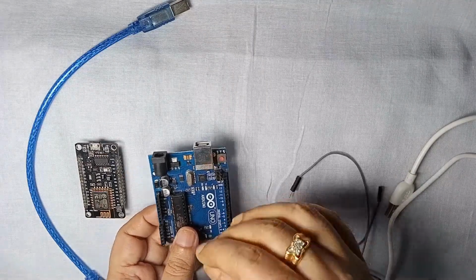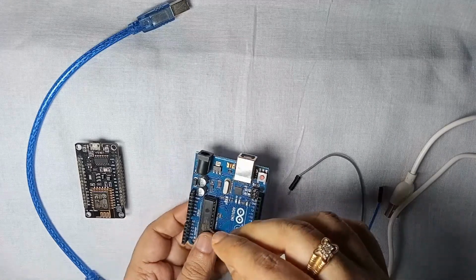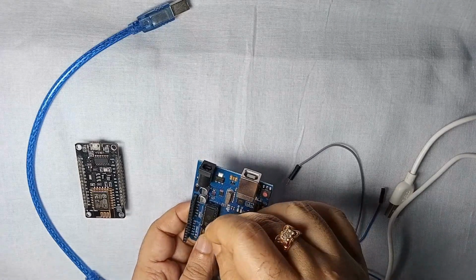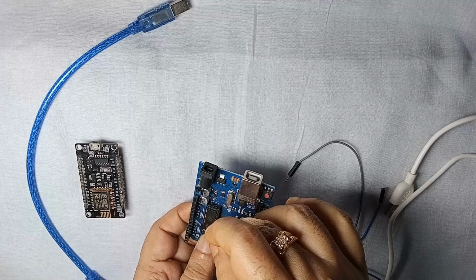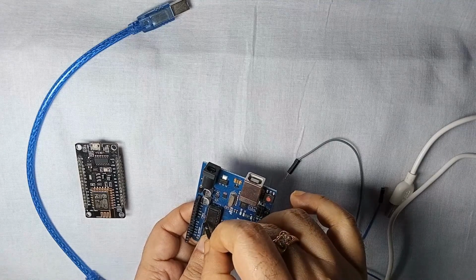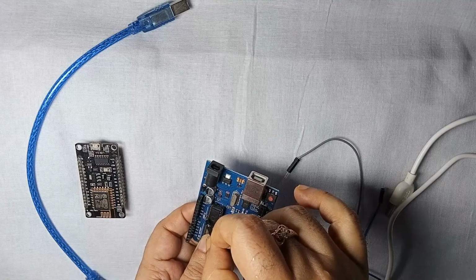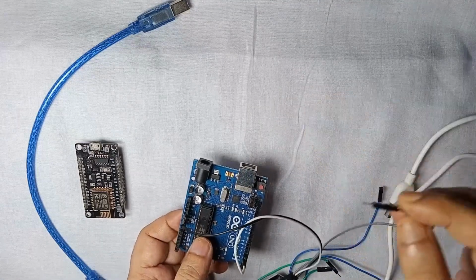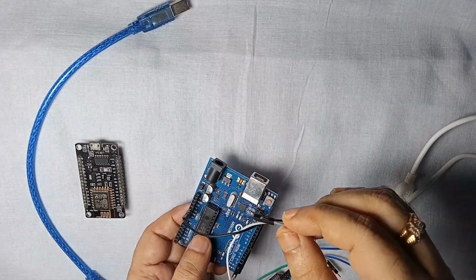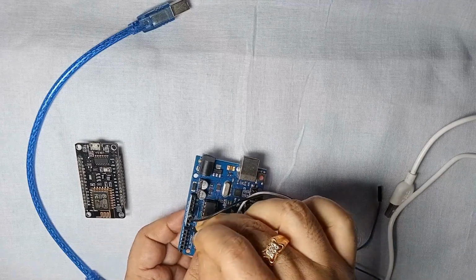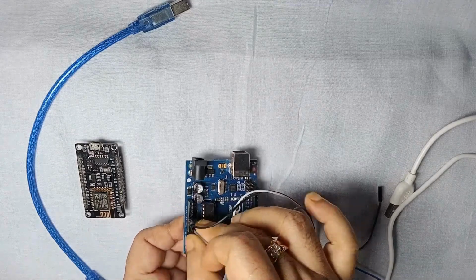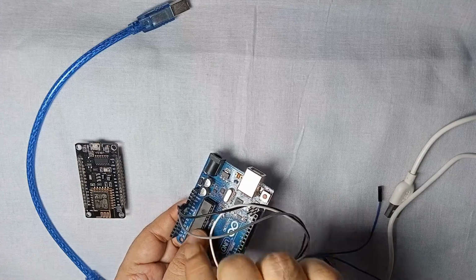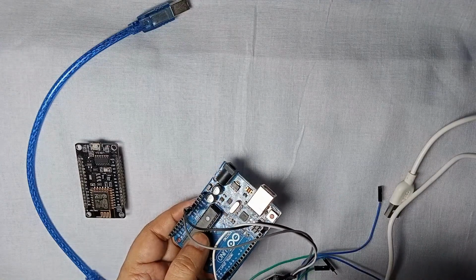Now I will connect the black one, that is the positive one, to 5 volt. Guys, you can see this is the 5 volt. And now I will connect the ground pin to this pin. Guys, you can see this is ground and the 5 volt.